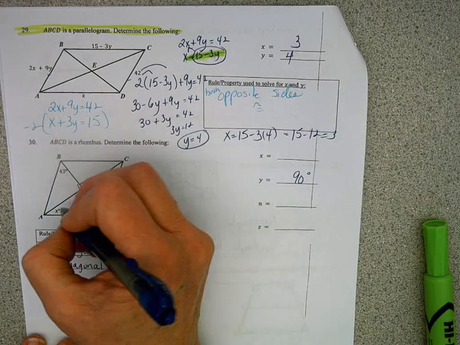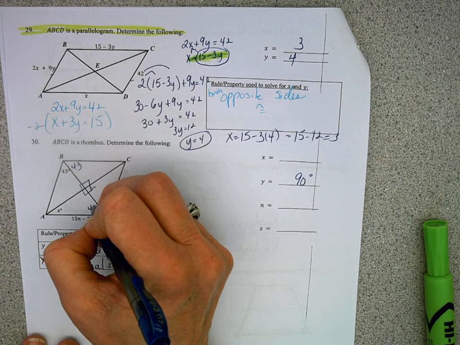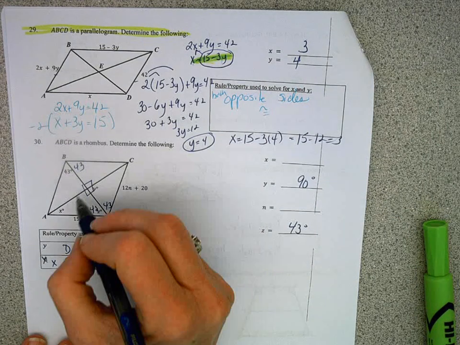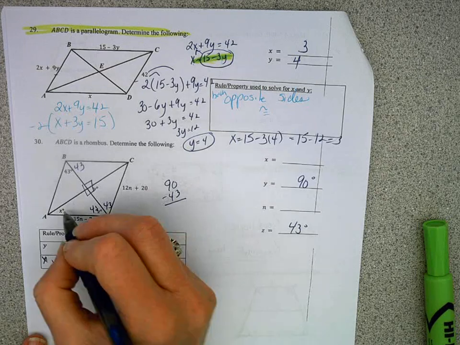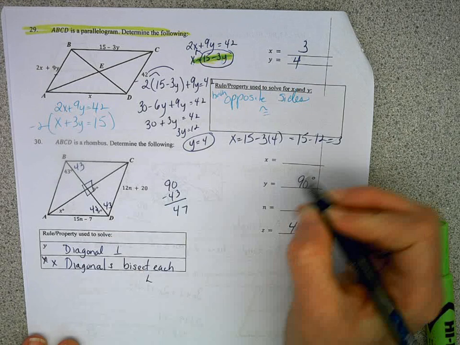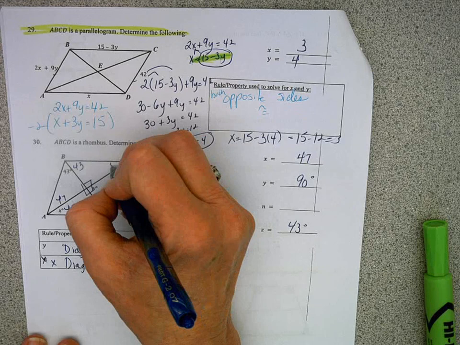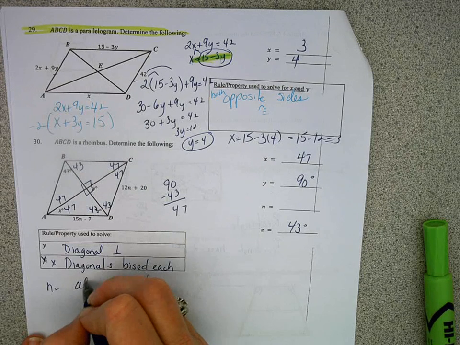So if this is 43, this is 43, this is 43, and this is 43, so z is 43 degrees. To find x, you can do 90 minus 43, and so x would be 47. And so these would all be 47. You guys can find n by setting them equal to each other. So n, all 4 sides are equal.